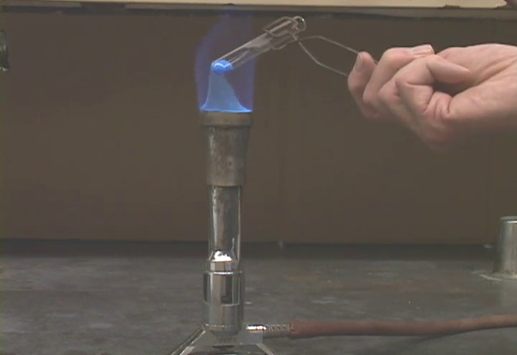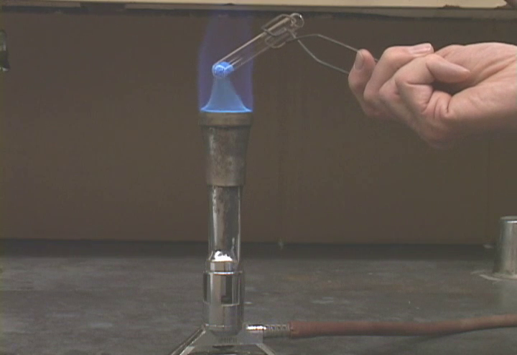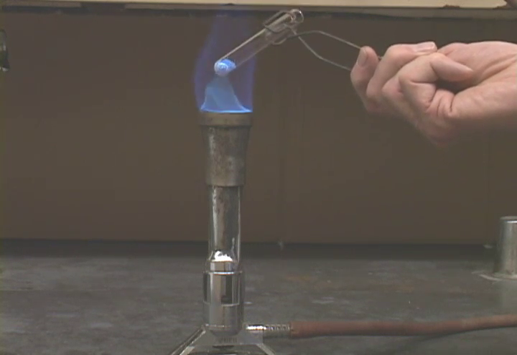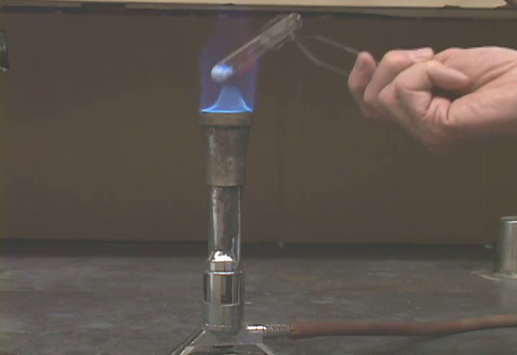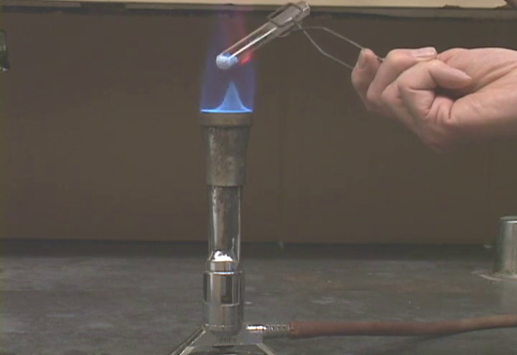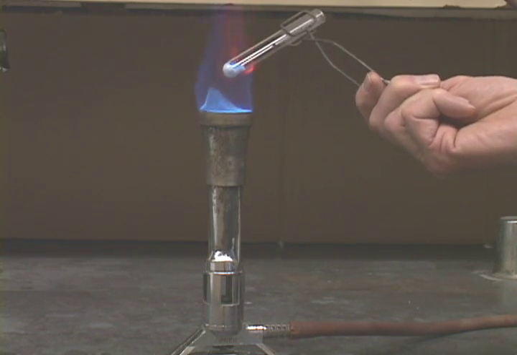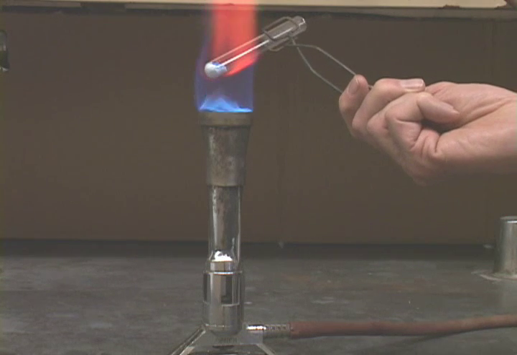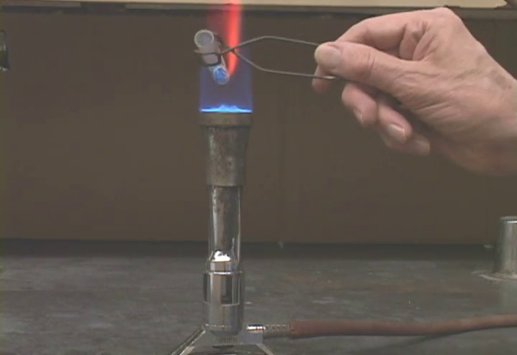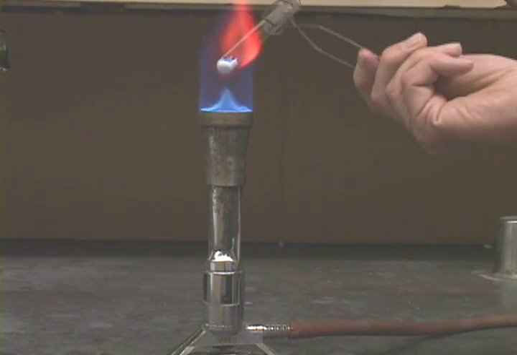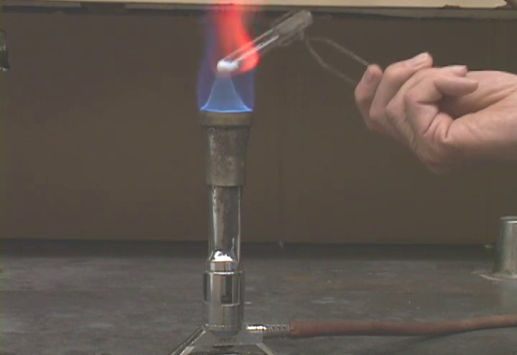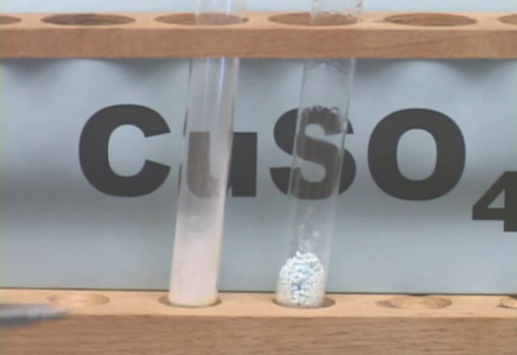Heating the other tube seems to provide some sort of changes here. We're getting a lot of water coming off, and the color is changing here from a blue to a white.